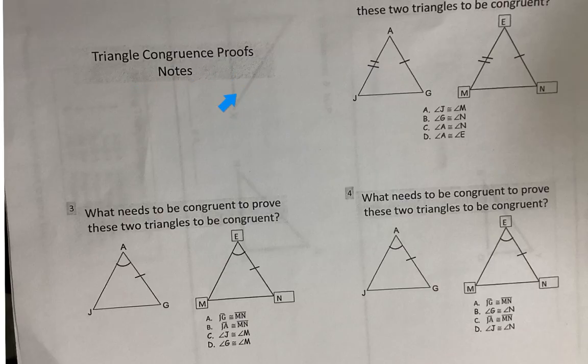So triangle congruence proofs. All right, what needs to be congruent to prove that these two triangles are congruent? Okay, so again, we have the six things. We have the three corresponding sides and the three corresponding angles. I just need to find that combination of those six, find three of them, unless it's the right triangle, and then I should be able to prove the triangles are congruent. So in this particular case, that would be option choice D.